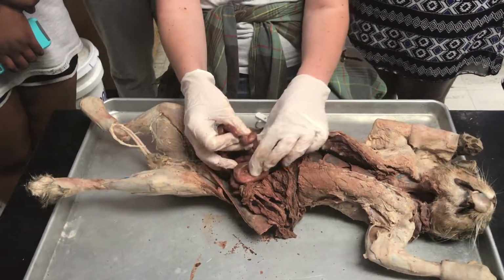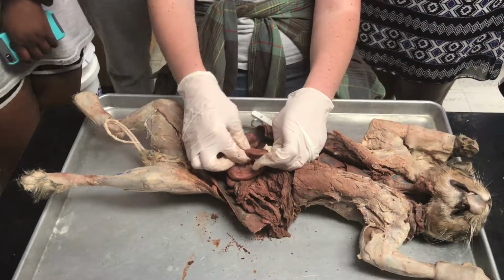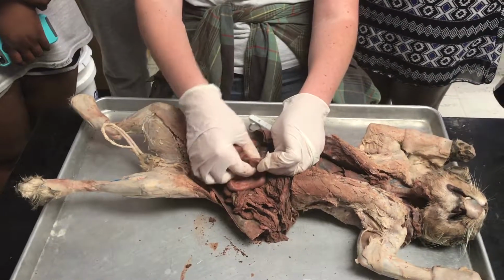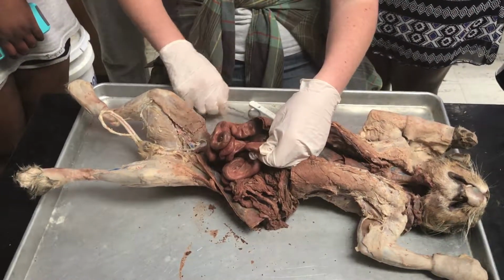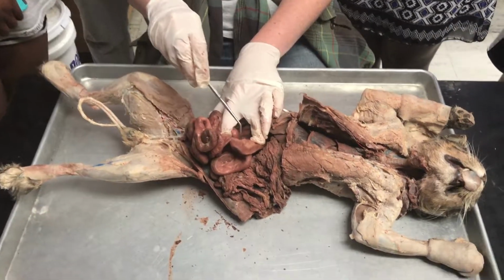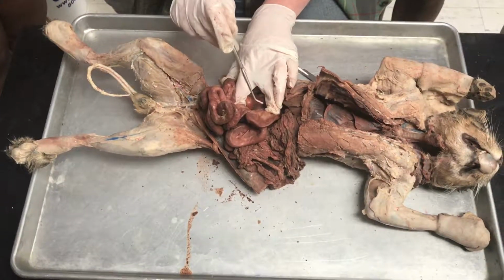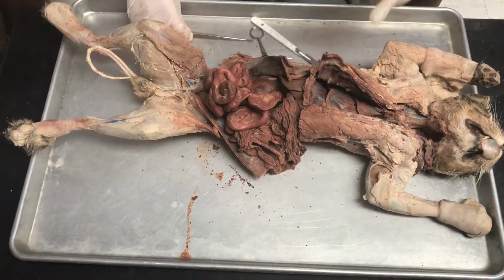Okay. So when you get to the end of the ileum, you come to what's called the ileocecal valve, which is going to separate the ileum from the cecum. This is your cecum here. It's this thin, pinkish sac that's in between your large intestine and your small intestine. So that's your cecum. And then from the cecum, food will go into the large intestine.